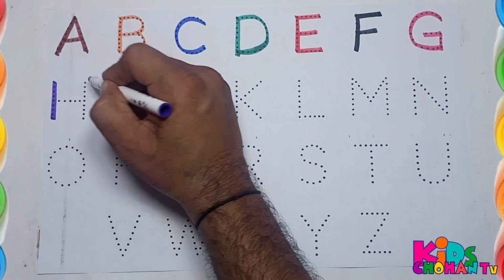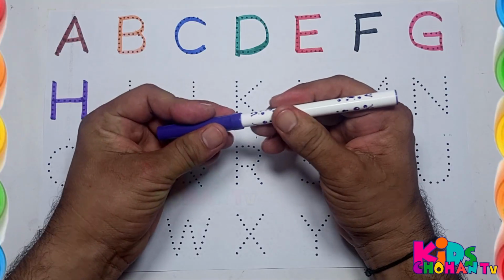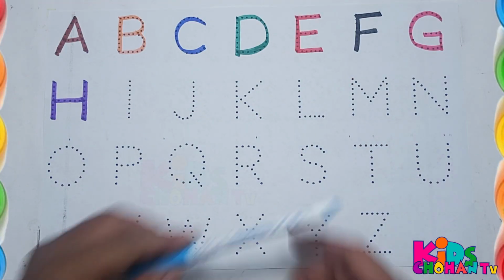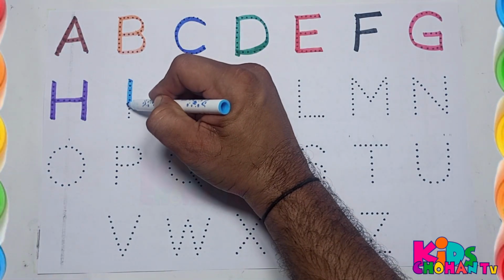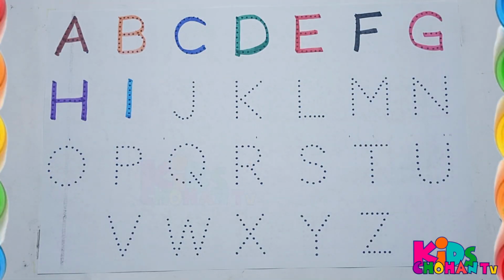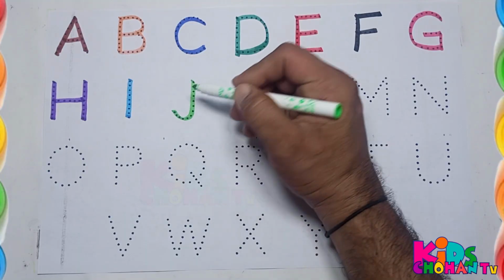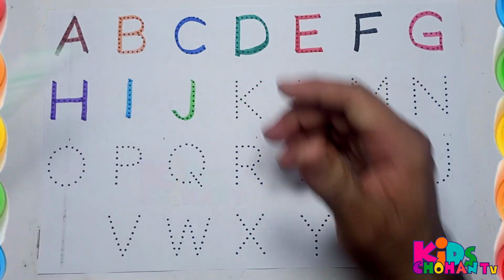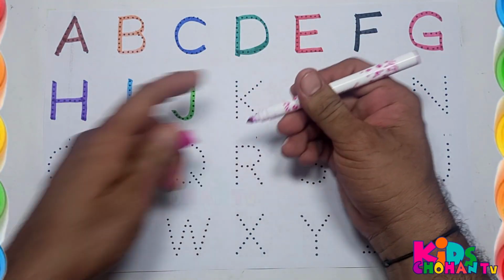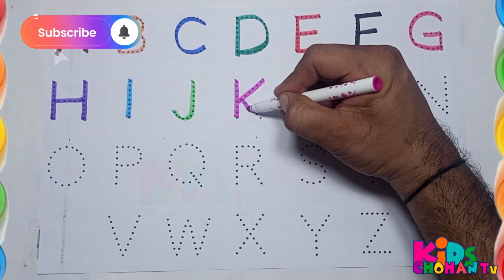Letter H. H for horse. This is letter I. I for ice cream. This is letter J. J for jaguar. Kids, this is letter K. K for kite.